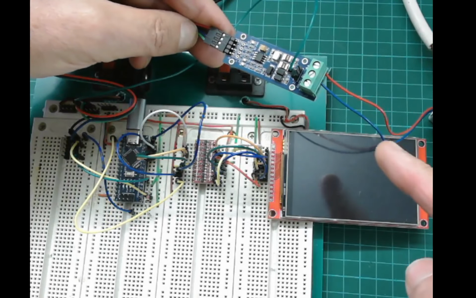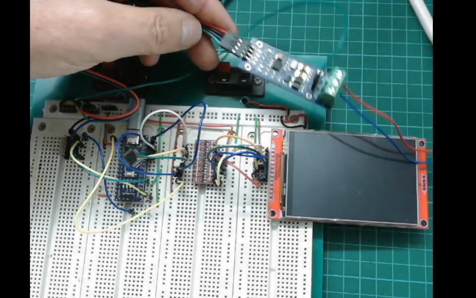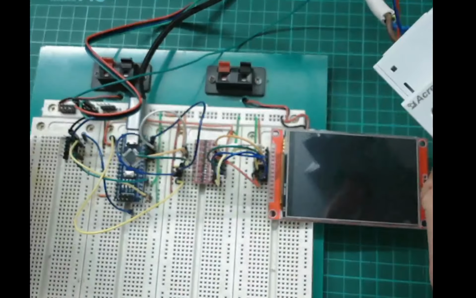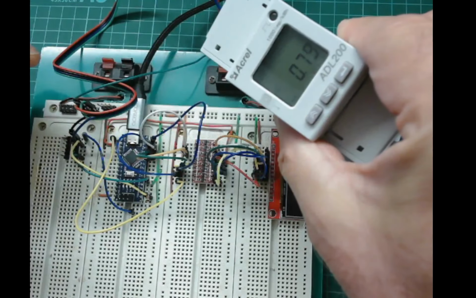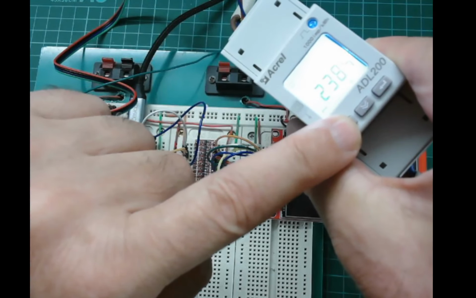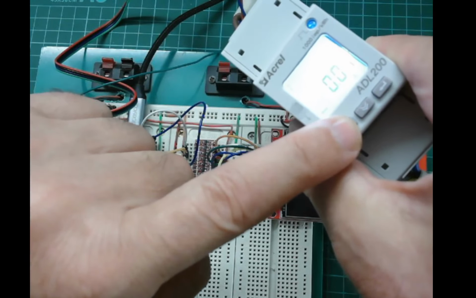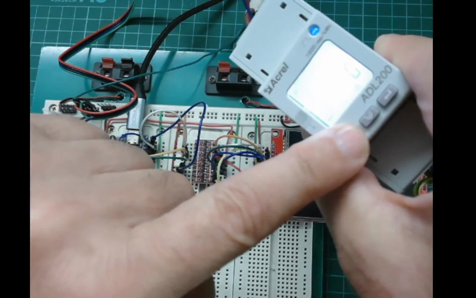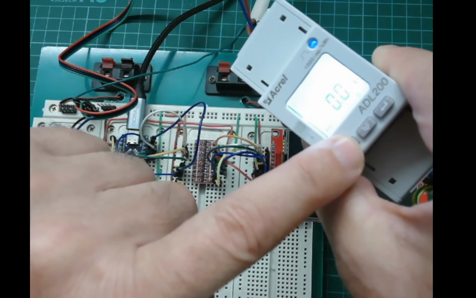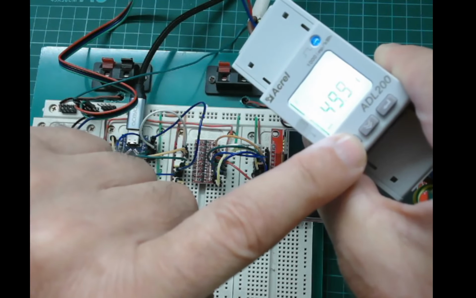And it's got these 2 wires coming out into here. And here is, as I said, don't do what I'm doing. Here is the device. It's the ADL200. And I can sort of cursor through this, and the voltage is currently 238. Frequency, no amperage.